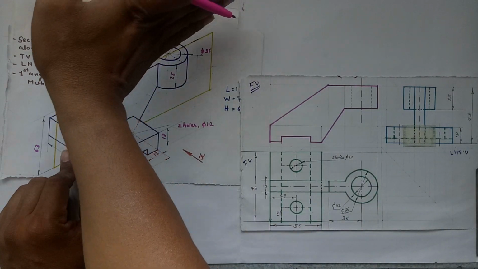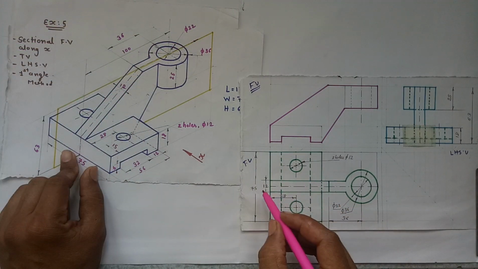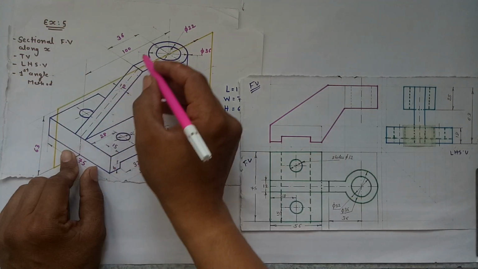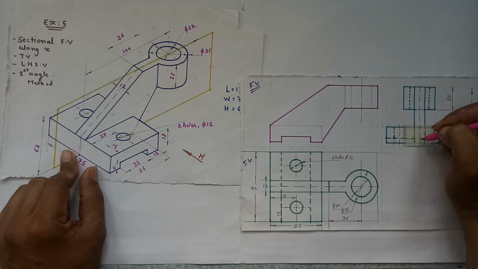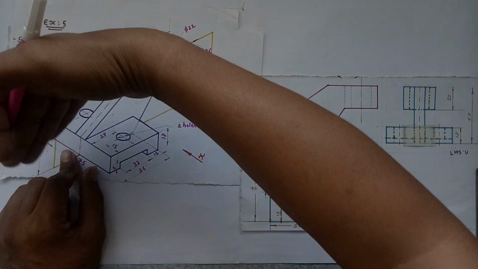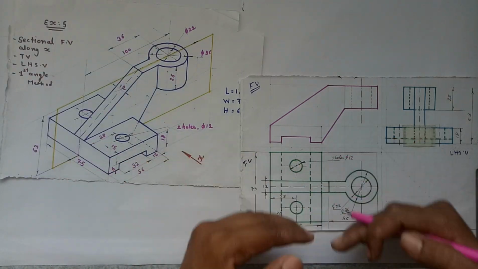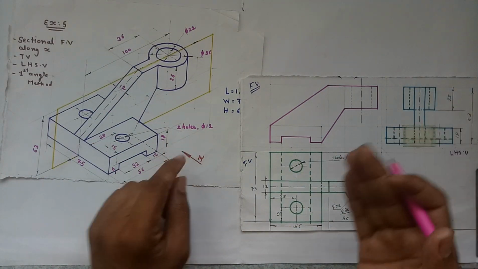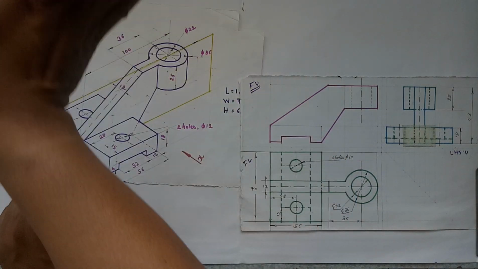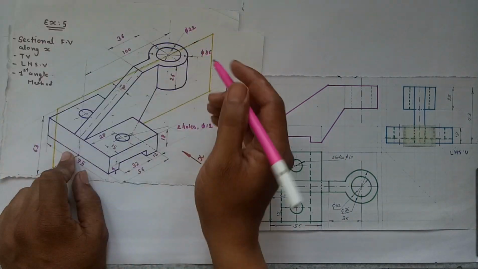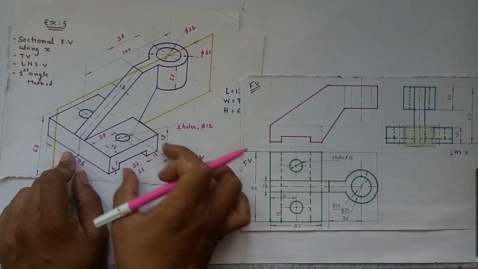So the view of the section line in the top view will be over here, and in the left hand side view will be over here. So we are taking the section from here, removing this part, removing this part. So if we are taking the section, this part is going to be removed.